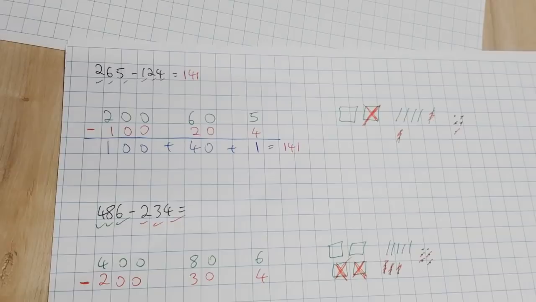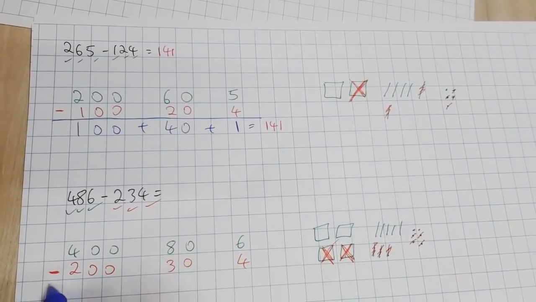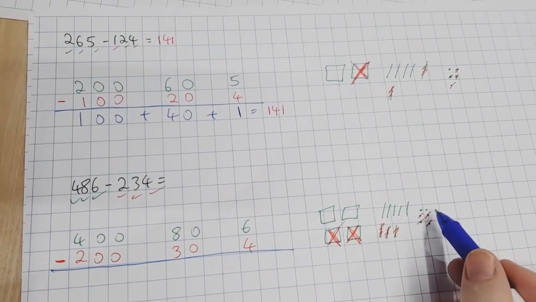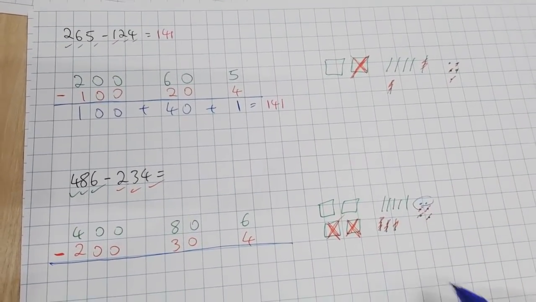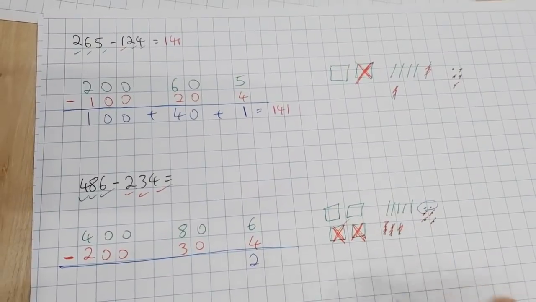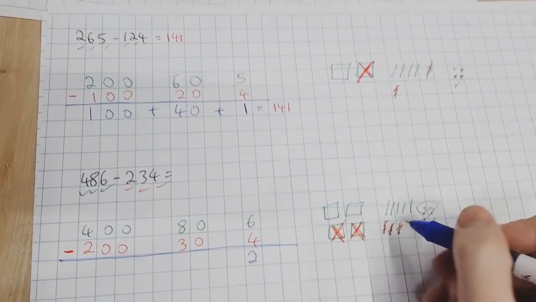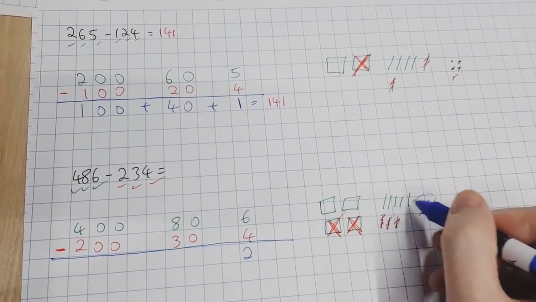Okay. Next, let's put a line across. Underneath this is where I'll show my working out. I've got 2 left. You can see that there. There's my 2. Because 6 take 4 is 2. Next up, 80 take 30. It's the same as 8 take 3, isn't it? And as you can see there, I've got 10, 20, 30, 40, 50 left.